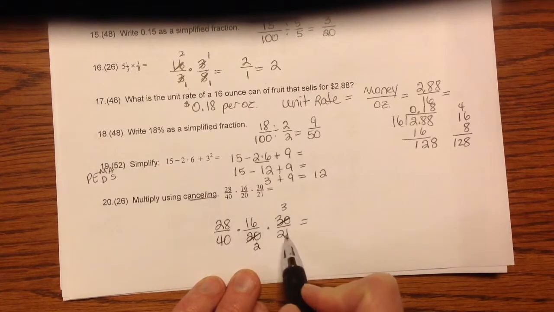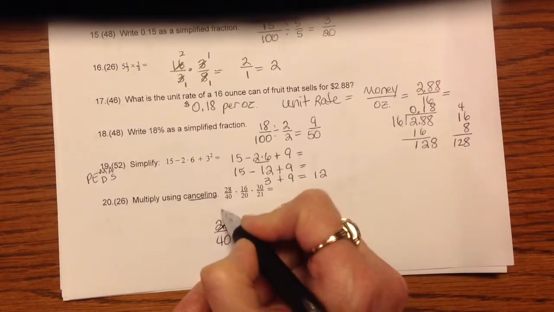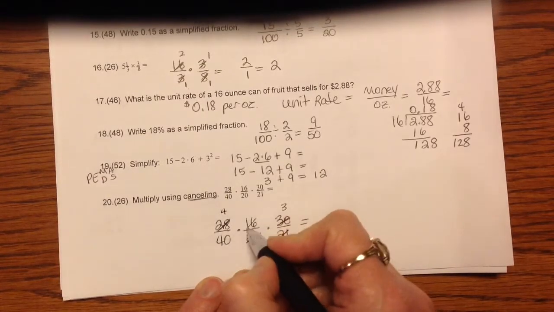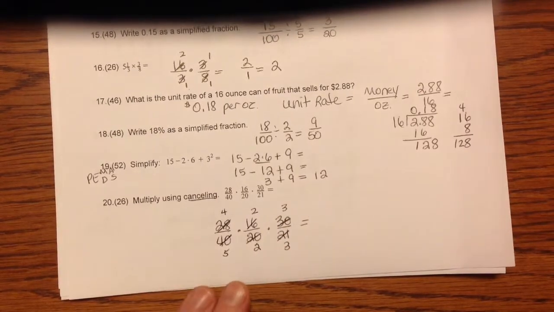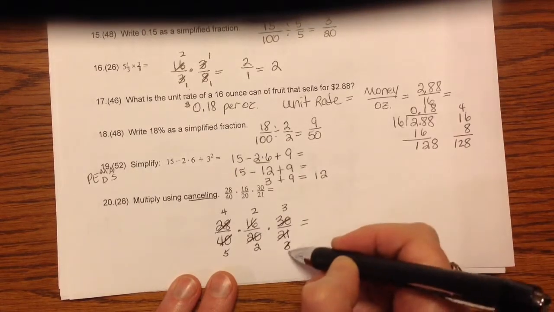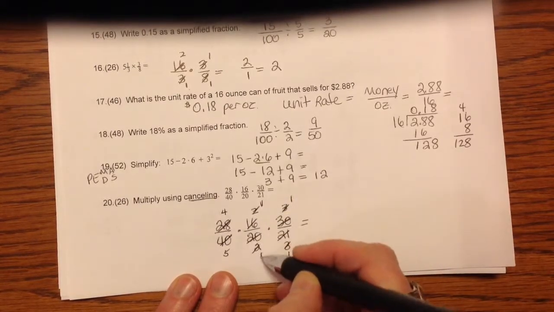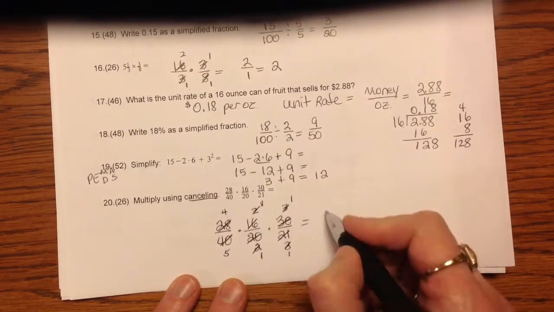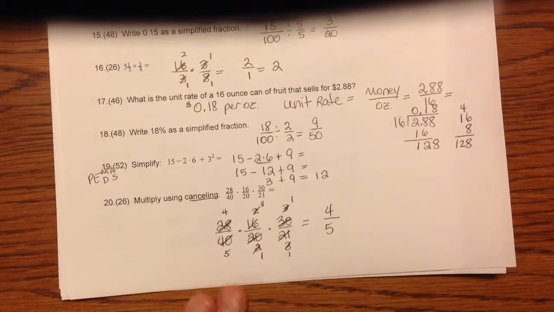I think I'm going to do 28 and 21, because 7 goes into 21 3 times, and 7 goes into 28 4 times. 8 goes into both of these, so I can do 8 into 16 2 times, and 8 into 40 5 times. Now you have a little more canceling. If you look, any numerator and any denominator, you'll see 3 and 3. You can cancel and get 1s, 2 and 2. It doesn't always happen this way, and you can multiply at whatever point, but I like to take it as far down as I can. So I've got 4 times 1, which is 4, over 5 times 1, which is 5, which is so much easier than trying to multiply those big numbers.